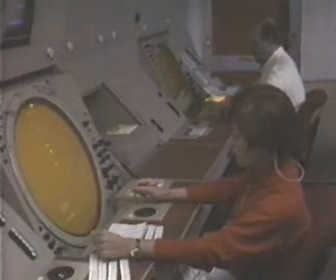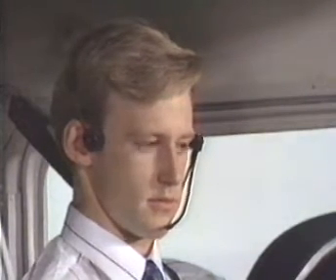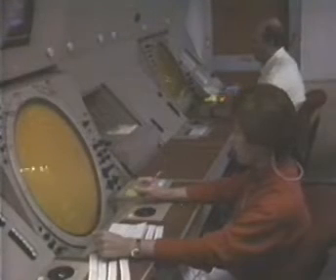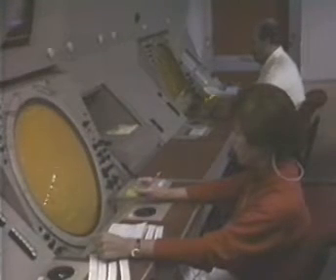Cessna 241, 4 miles north of Wasson. Turn left, heading 140. Maintain 6,000 until established on the localizer. Cleared for ILS, runway 11 left approach. Contact tower at the outer marker, 118.3.